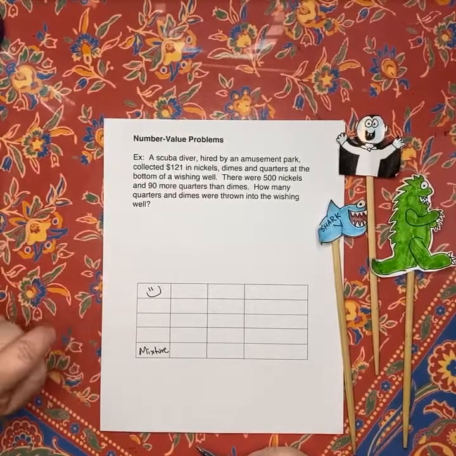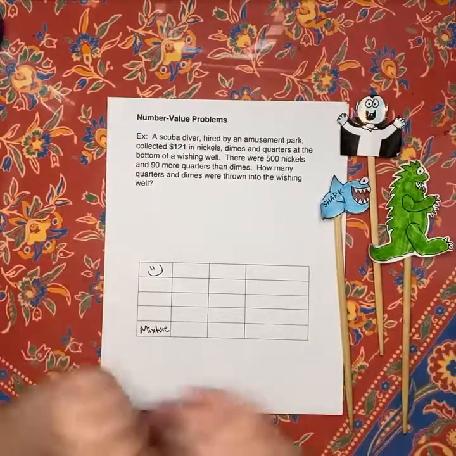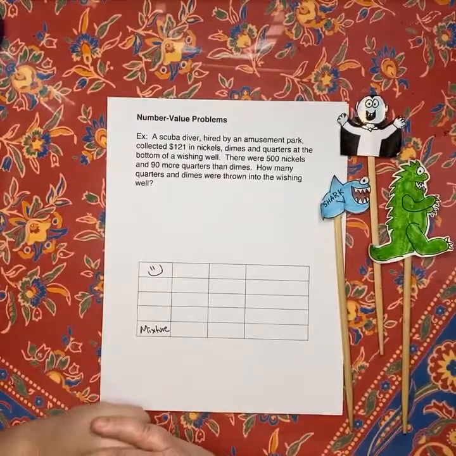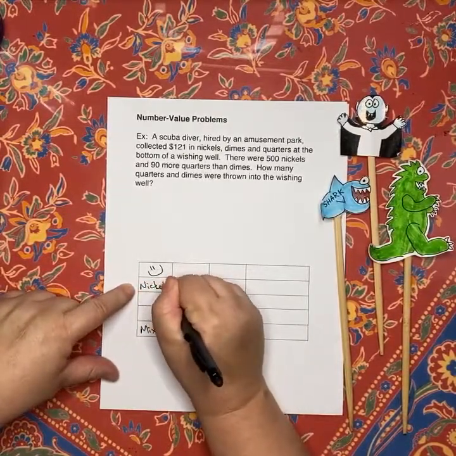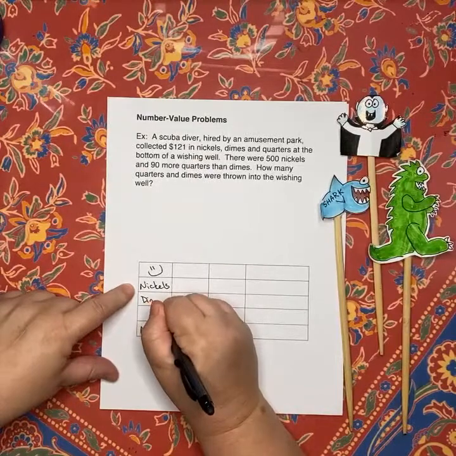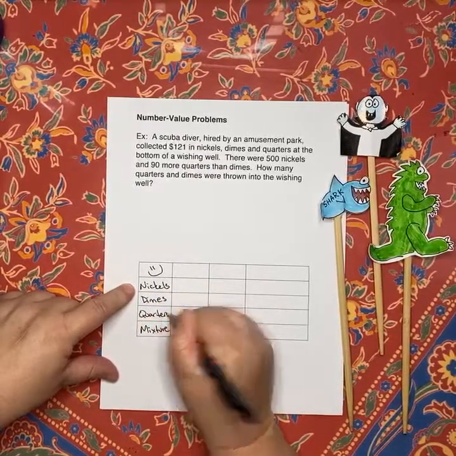Notice I anticipated. I know, I am a mammal who learns and can plan. So what are the different things? Well, I've got nickels right here. I've got dimes right there. And I've got quarters.